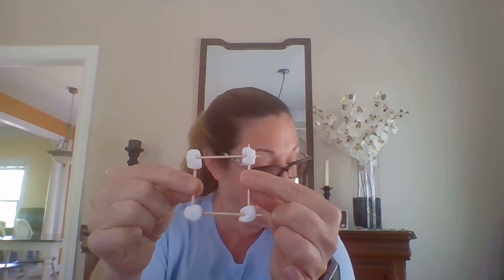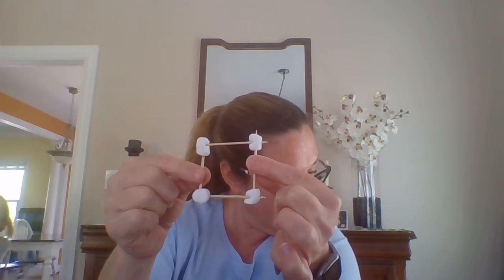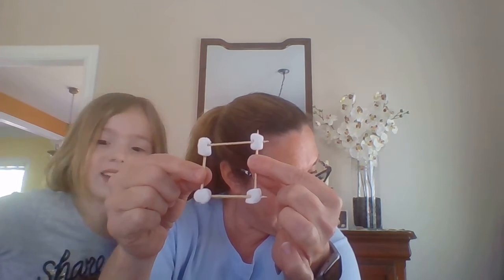But it could be called a polygon, right? Because it's a many-sided shape. It could be a quadrilateral because it has 4 sides. We call it a rectangle. We call it a parallelogram because this side is parallel to this side, and then this side is parallel to this side. And it's a square, and it's actually even a trapezoid too.